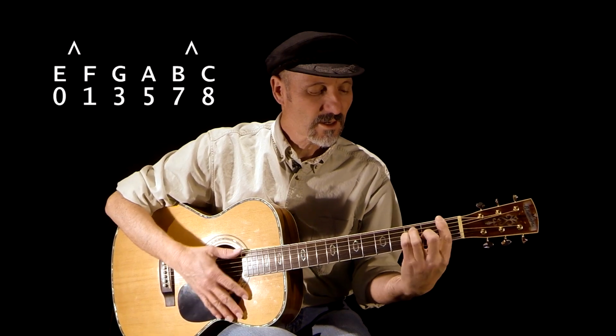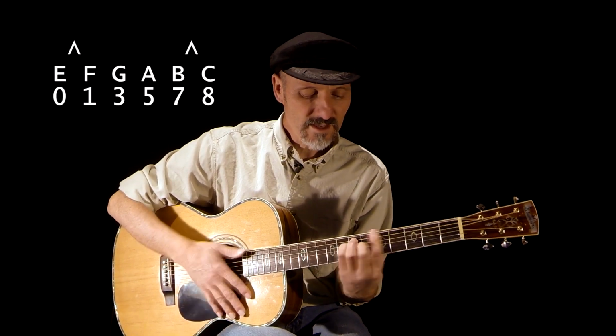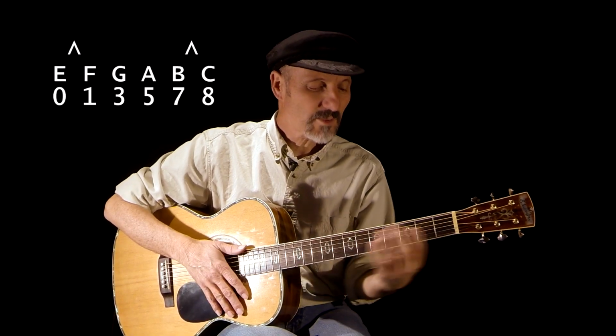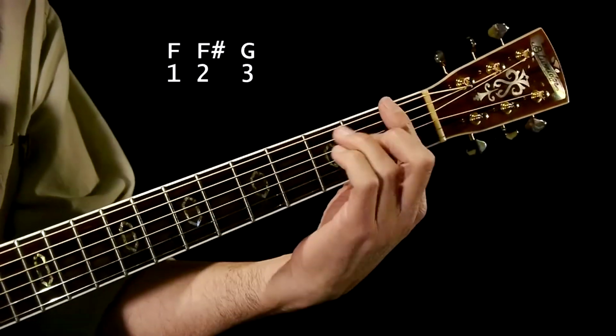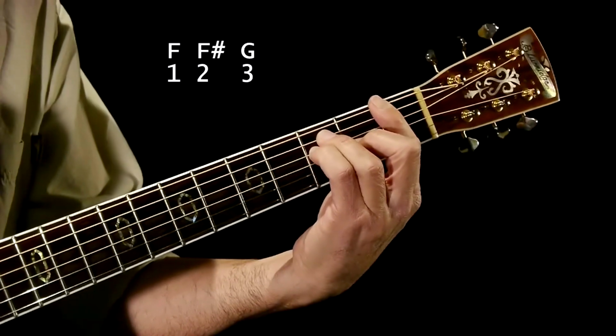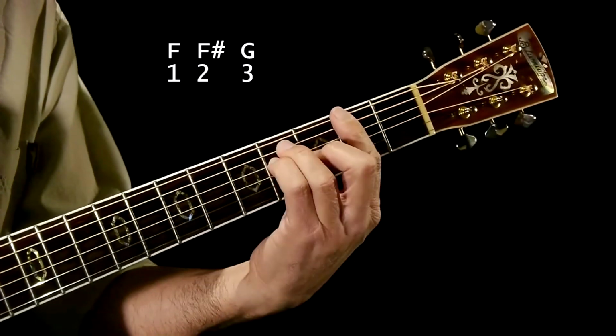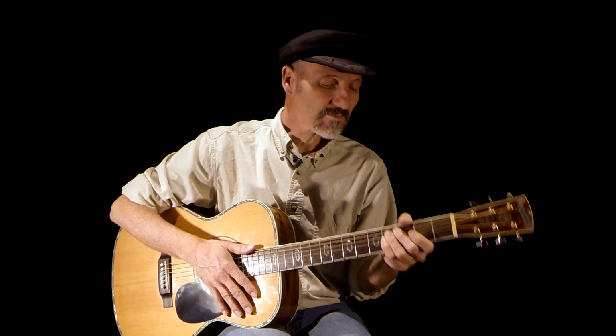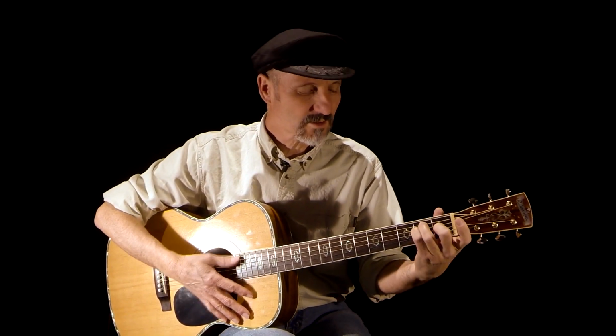So E, F, G, A, B, and then C. Now the way we do the sharps and flats, of course, is that if we're on F and we want to play F sharp, you just go up 1 fret and play the same chord. These are all major chords. So how do we do minor chords?